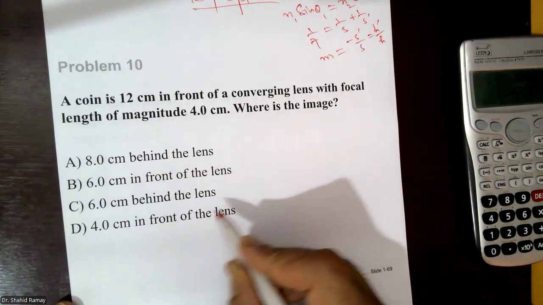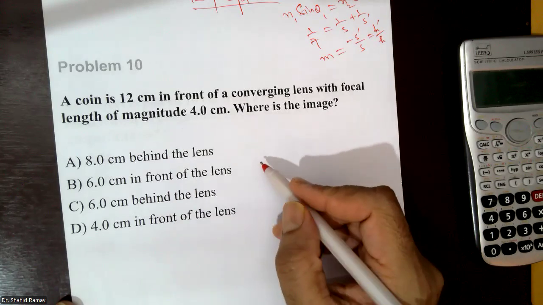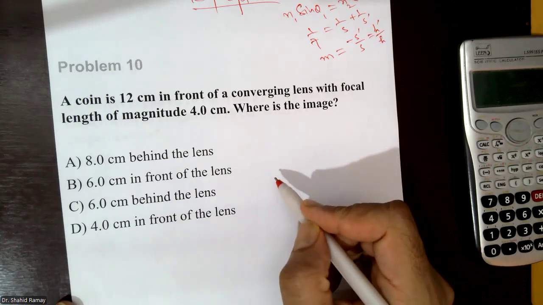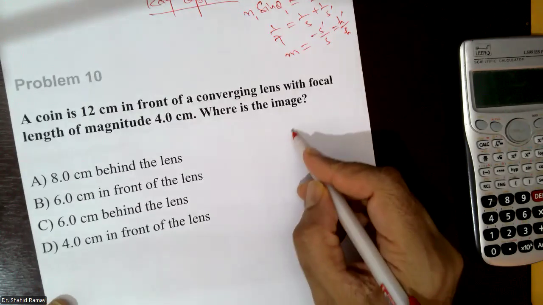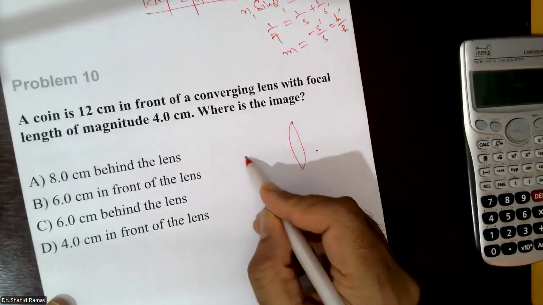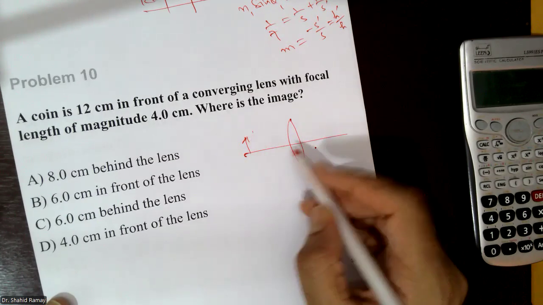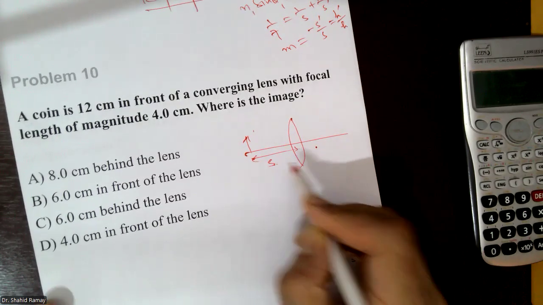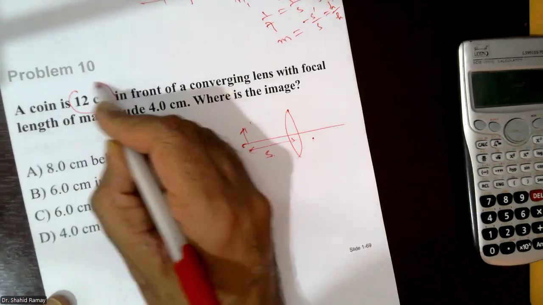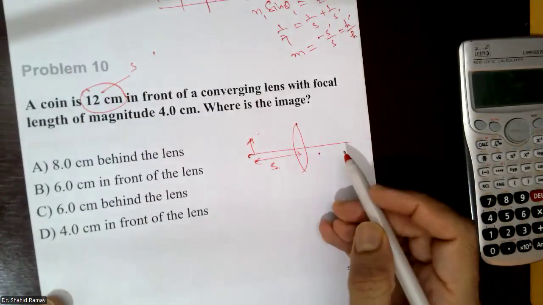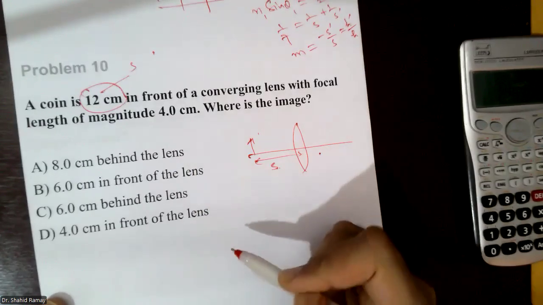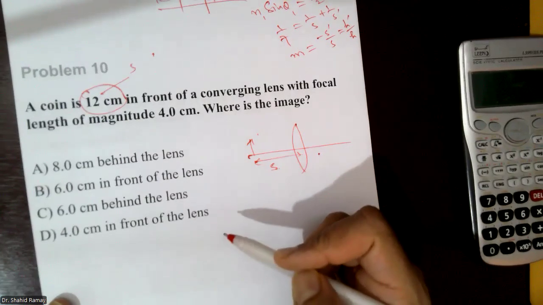So in this problem, we have a coin 12 centimeter in front of a converging lens. So you know that this is our converging lens, and a coin, an object, is placed in front of this one. So it means this value is actually S. Here in these problems, you should extract the data.